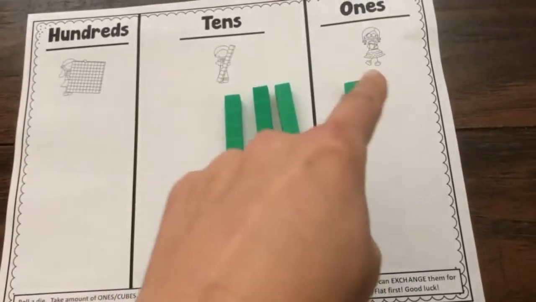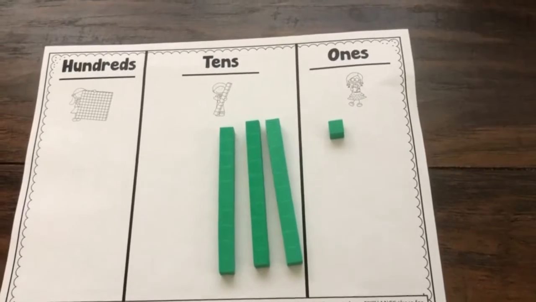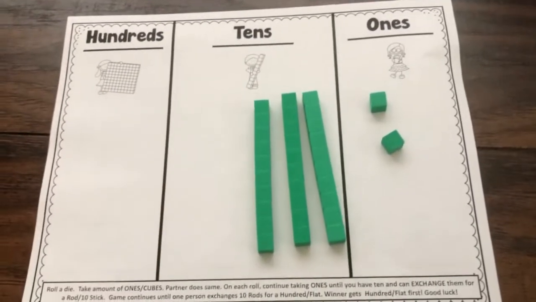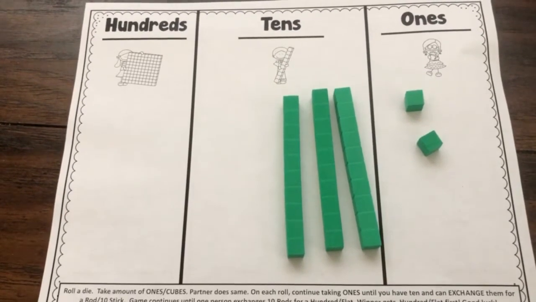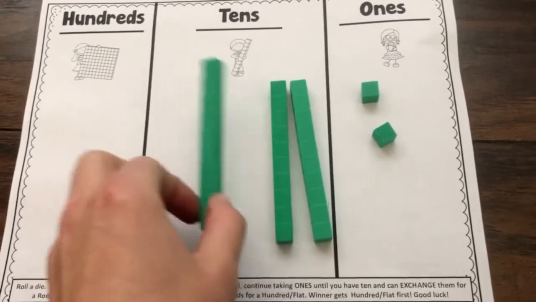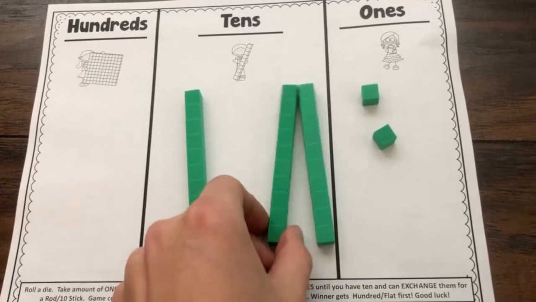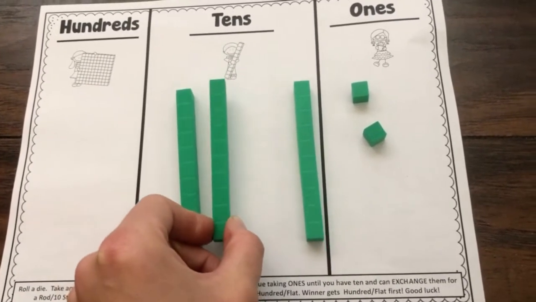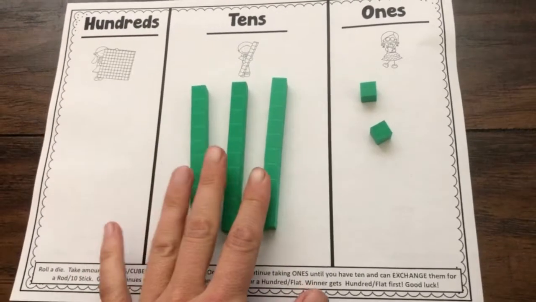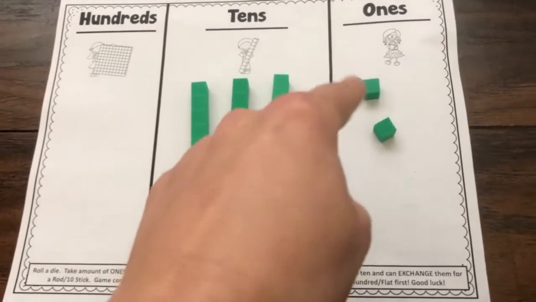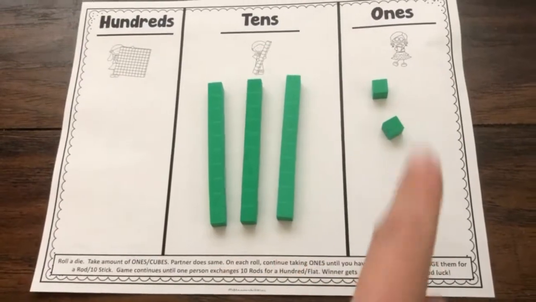31. 30 plus 1 is 31. 32. Hey, some of you know that that's my age. I'm 32 years old. I turned 10, and then the next decade, 10 years later, I turned 20, and then the next decade I turned 30. I've lived for 3 decades and then 2 more years. 30 plus 2 is 32.